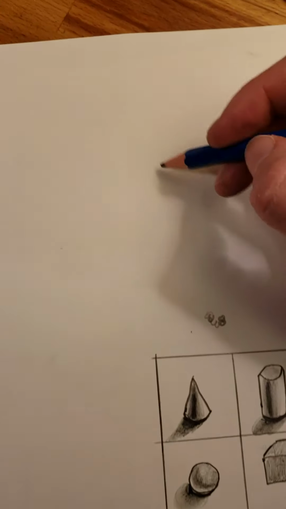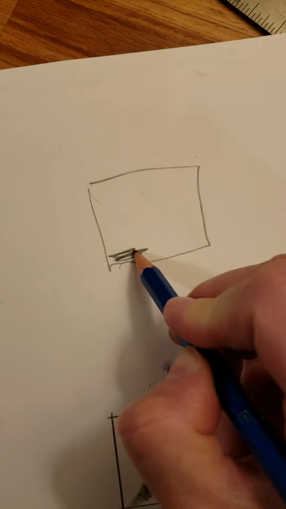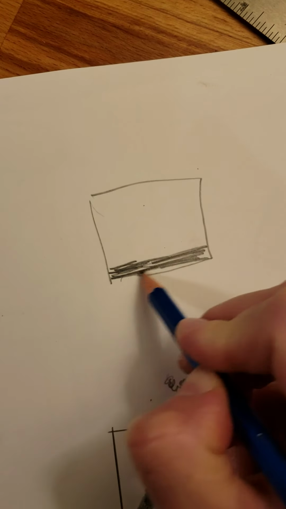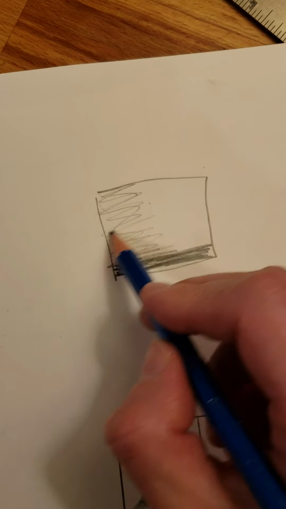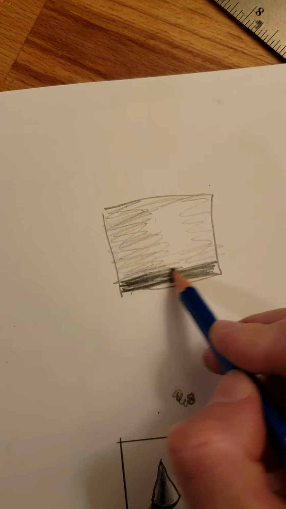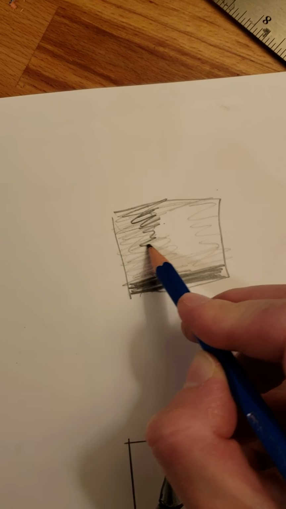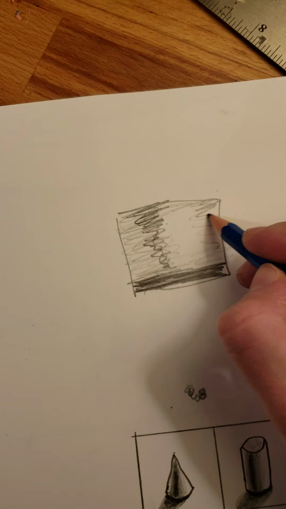Let's say you're drawing a storm scene, some day at the beach. There's your ground. There's the background. Maybe some twisters are coming for us. Another twister.